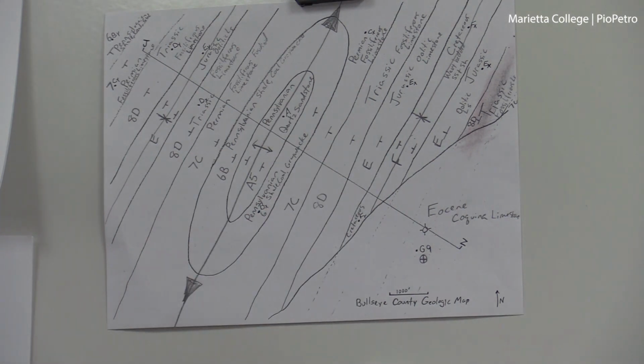So if you want to pause this and look at that map for a while and make sure that your map looks similar to this, that would be the wise thing to do before we continue. Now, to continue with your final project, we need to make the cross-section for the subsurface area in Bullseye County. It's easier said than done, so we're going to walk you through this step by step.